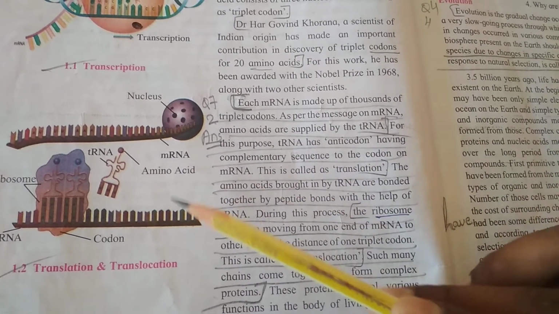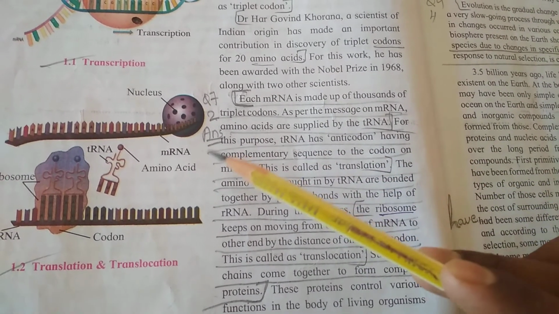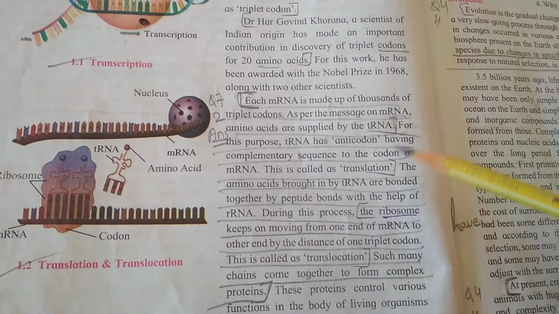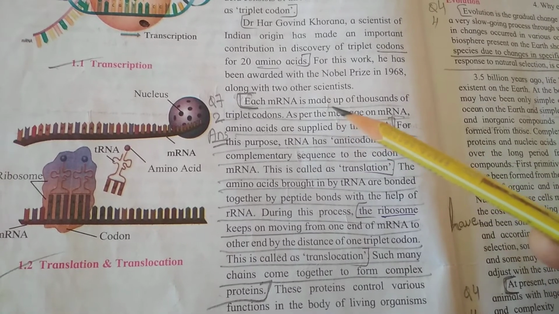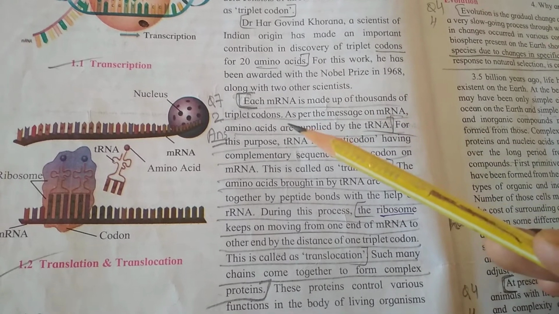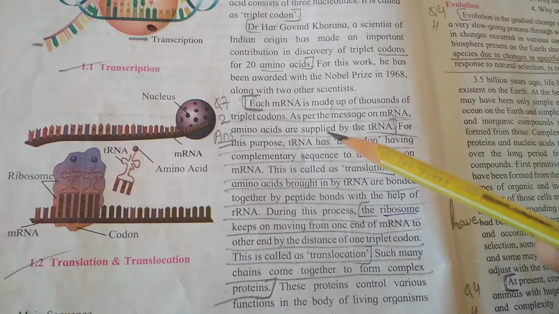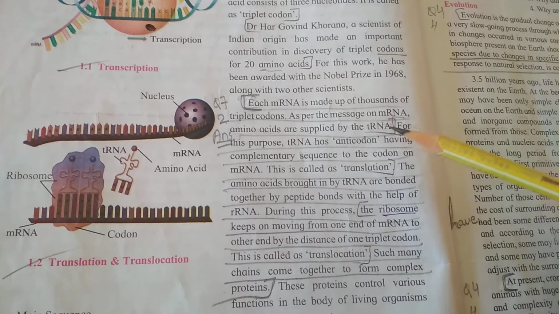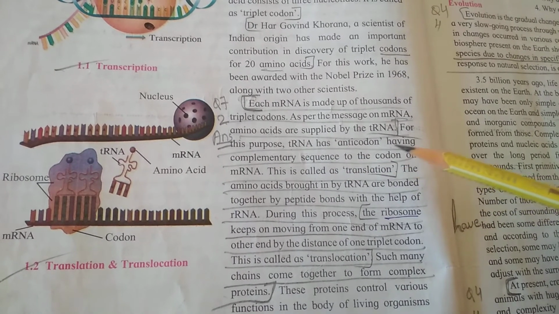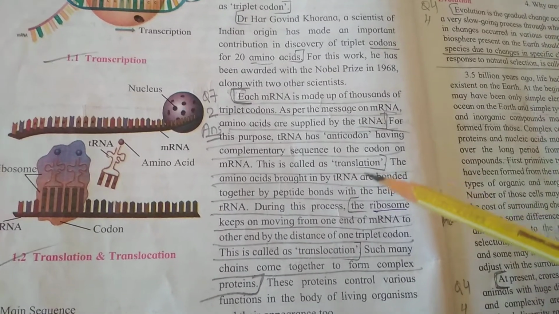For this purpose, tRNA has an anticodon having a complementary sequence to the codon on mRNA. This is called translation.